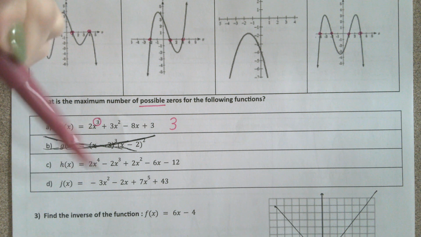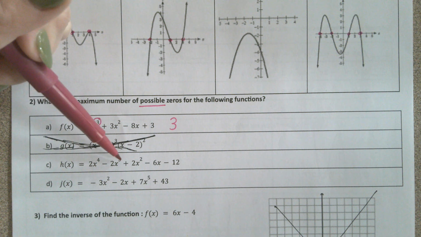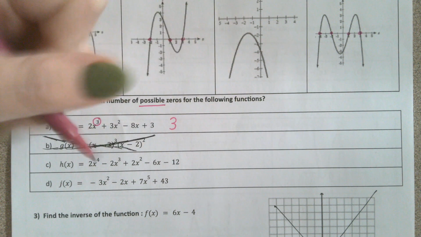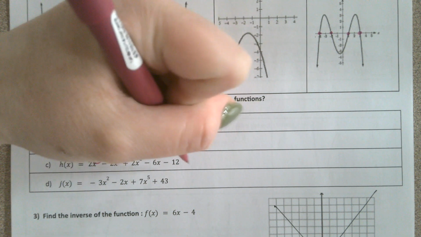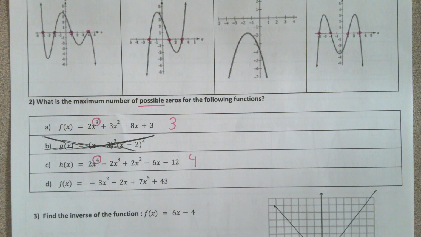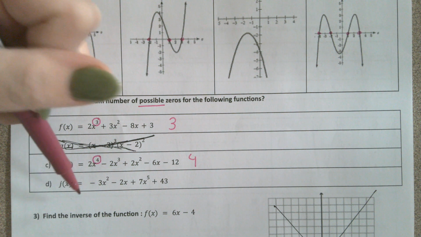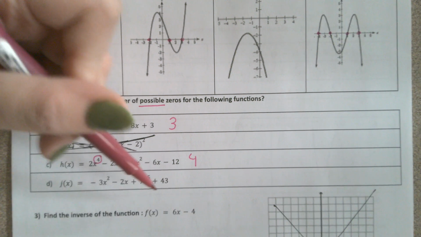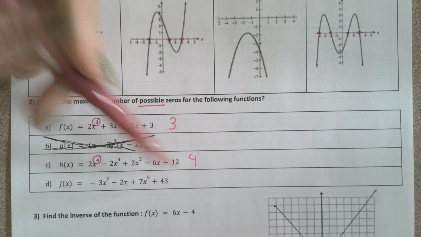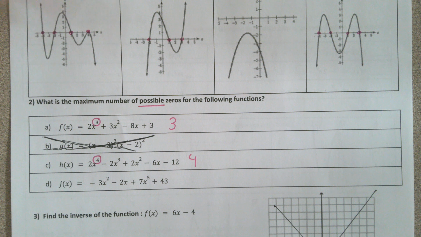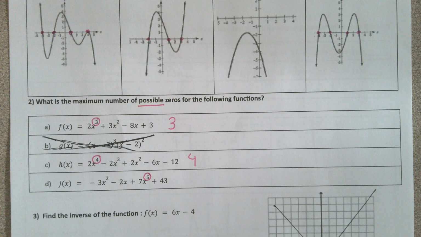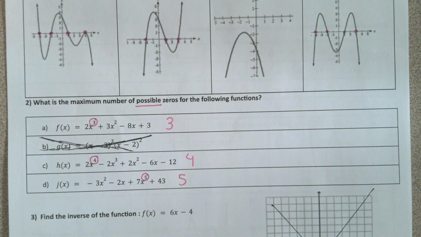C, h of x equals 2x to the fourth minus 2x cubed plus 2x squared minus 6x minus 12. It's in standard form, so we can go with the first exponent, which is 4. And D, negative 3x squared minus 2x plus 7x to the fifth plus 43. This is clearly not in standard form. The exponents are not in order, so we go with the highest exponent, which is 5.